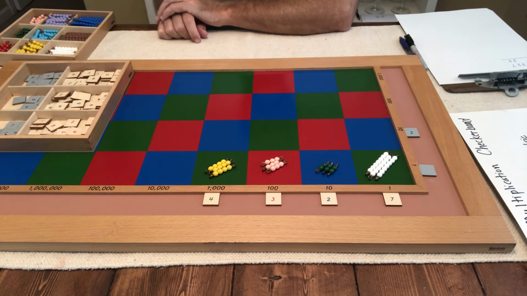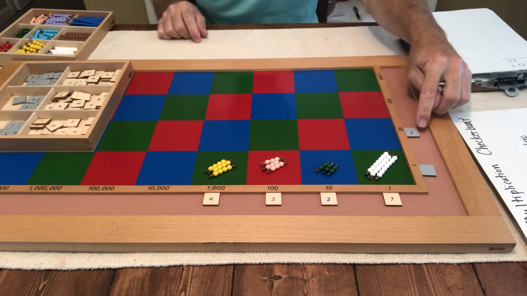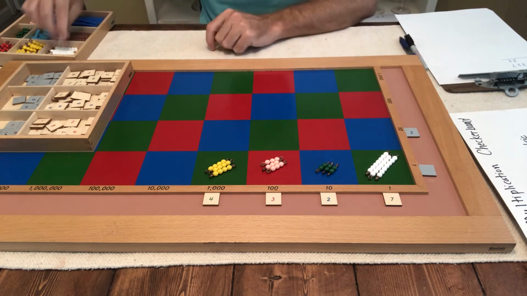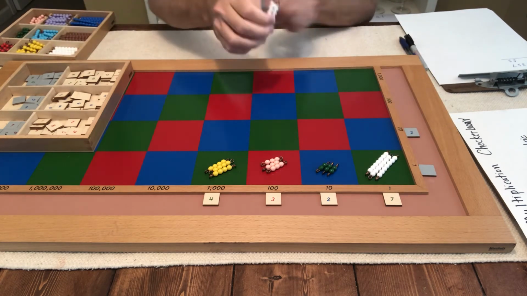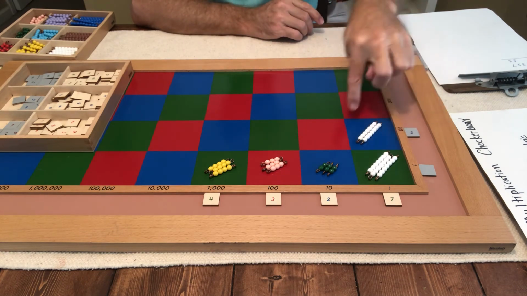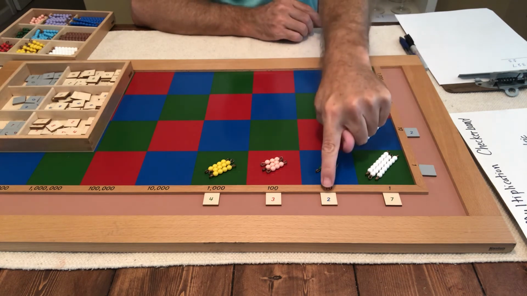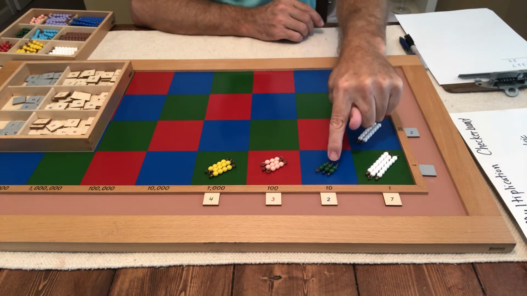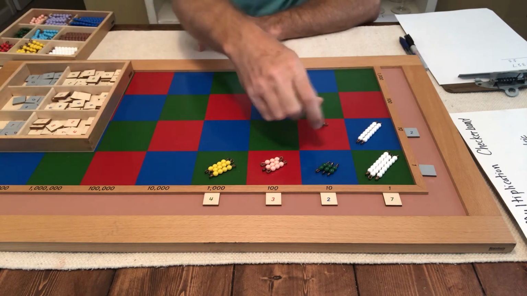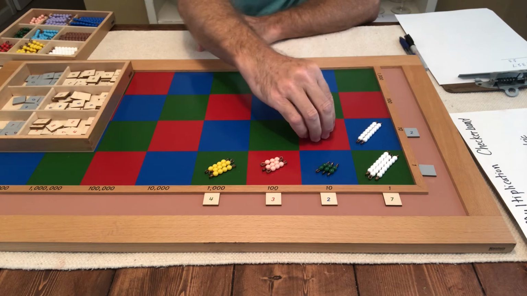So we're going to do the same thing, but now we're in a different row and we're using a different number. So we're taking 7 2 times. So I simply get 2 7 bars, put them in the blue square. Now I'm going to be working with the 2s again, but I'm only taking 2 2s this time. They go in this red square.